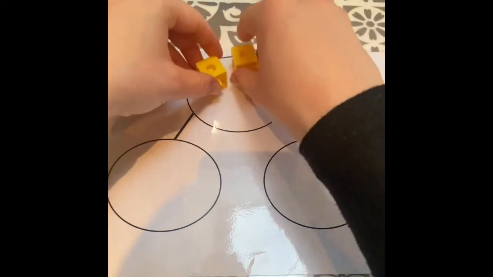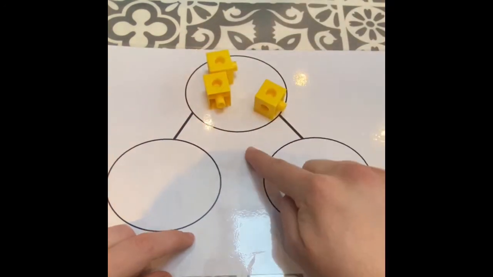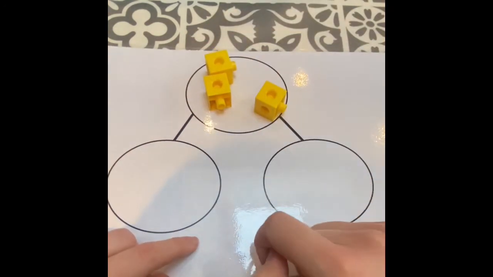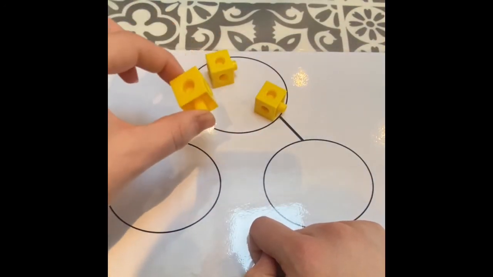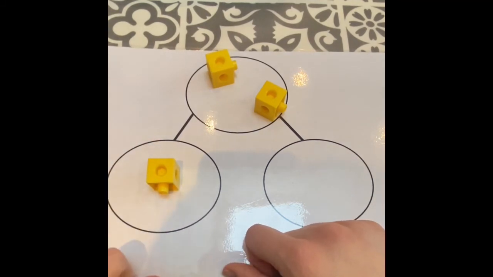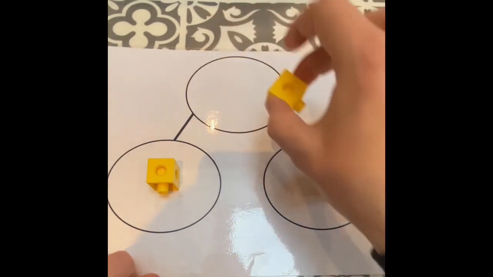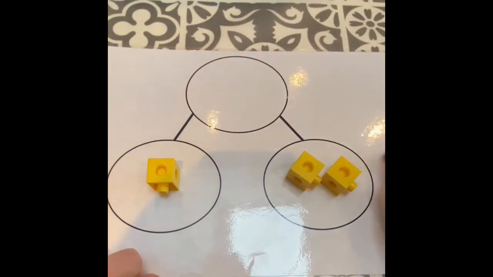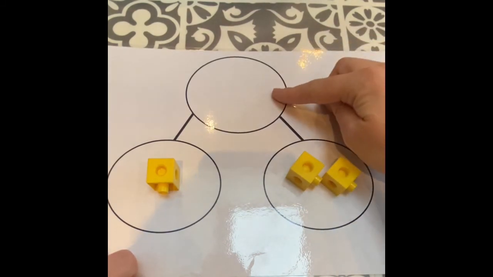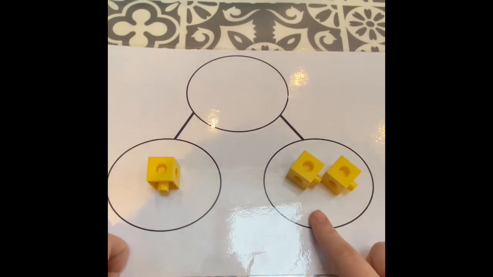I'll say my story again. There were 1, 2, 3. 3 birds in a tree. 3 is the whole. 1 of the birds flew away. 1 is a part. 2 of the birds stayed in the tree. 2 is a part. 3 subtract 1 is equal to 2.